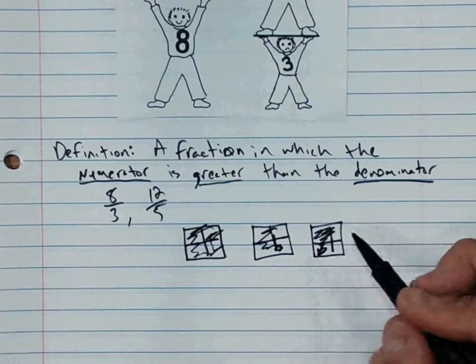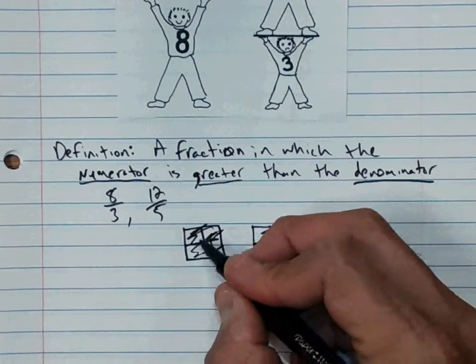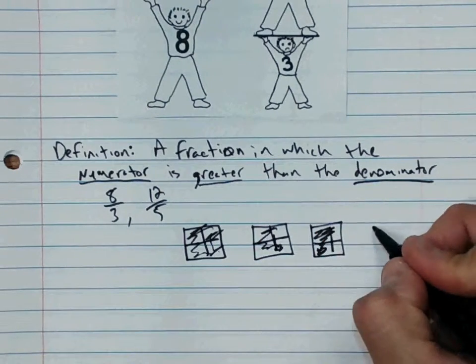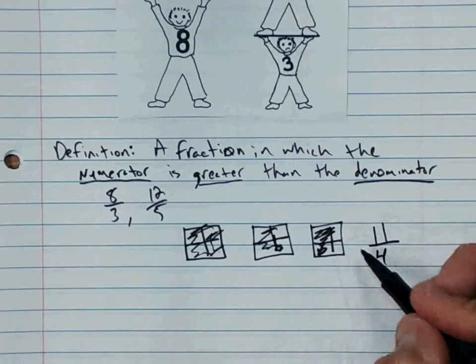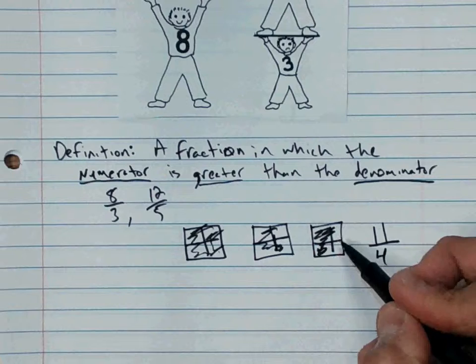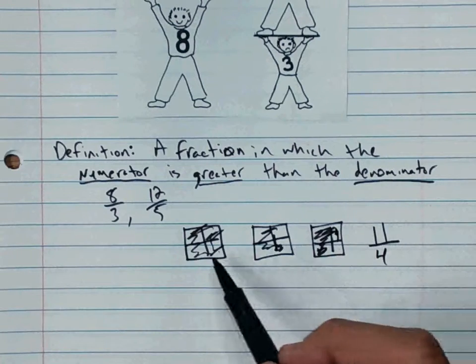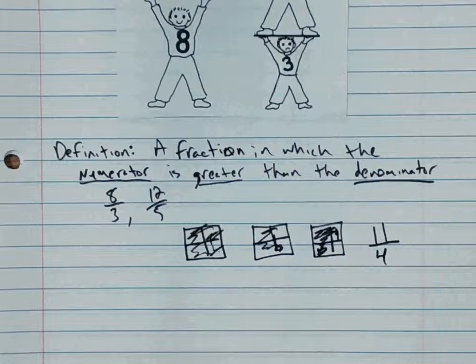Well, I had a total of 1, 2, 3, 4, 5, 6, 7, 8, 9, 10, 11 pieces, but they're divided into 4. I got that 4 by dividing each one of these boxes into 4. And that's just how you would visualize an improper fraction. So I had a total of 11 parts, and 4 was my original whole. Okay? And in a moment I'm going to show you how to convert that back to a mixed number.